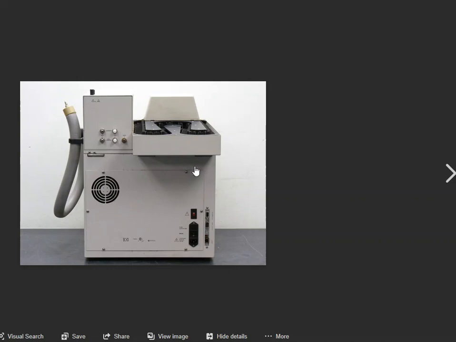Here's the back end of that Headspace unit. What you're seeing is basically a fan that helps cool everything down and get it ready to be heated all over again with a sample. Back here on the back are the power cords and the hookups to the GC instrument, so that way it can start relaying the messages to the GC that it's ready to inject a sample on it.